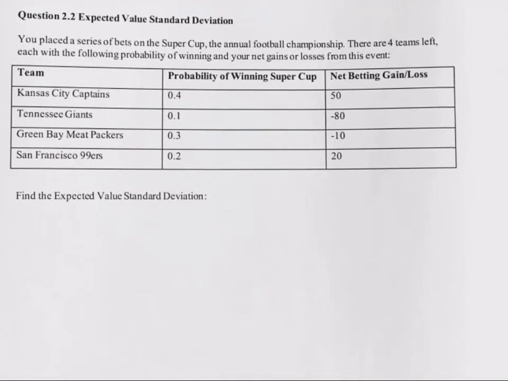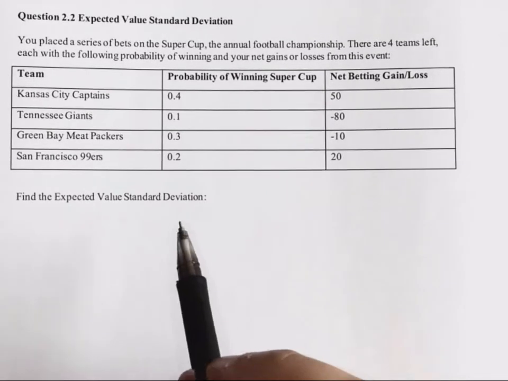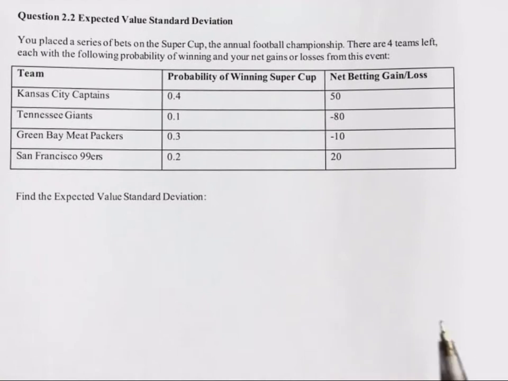Now that we know how to do the expected value, we can determine the expected value standard deviation. Of course, the smaller the standard deviation, the more likely you are to win exactly what the expected value is. So if there's a very large standard deviation, the swings could be very large on your bet. If it's very small, then the swings would be quite low. It would be a less risky bet to make. So let's do that for this example here.